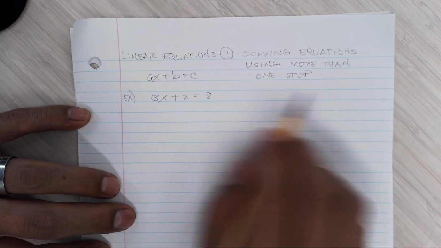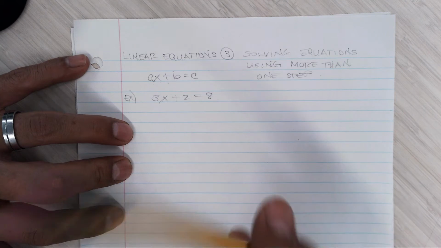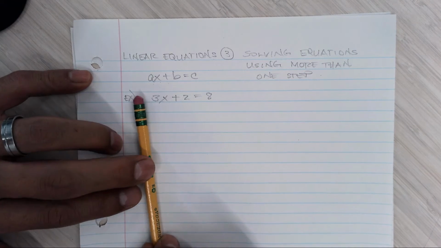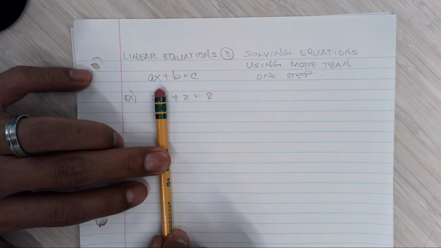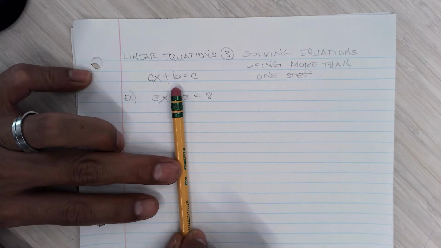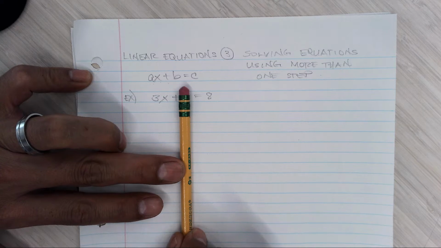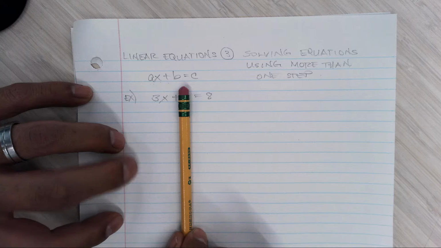Okay, so mental math might be a little bit more challenging already. Some of you might do this as a mental math. What number, just cover the 3x for a second, what number plus 2 will give you 8? Probably 6 plus 2 will give you 8. So in other words, this part over here, 3 times x, is actually equal to 6. Well, 3 times what will give you 6? Probably 3 times 2. So let's see if we can get to that number 2, okay?